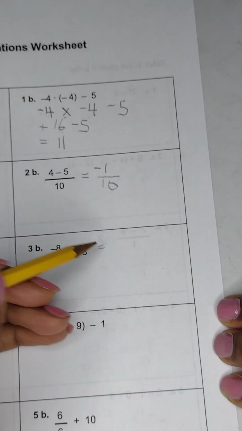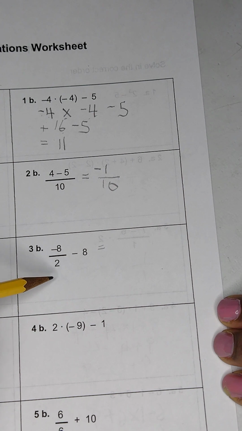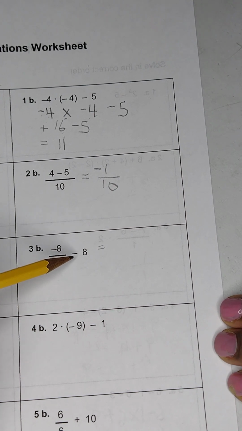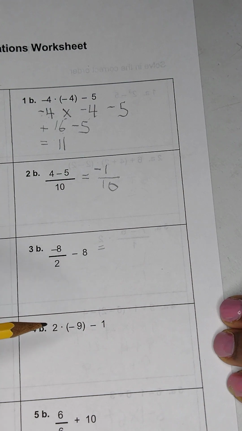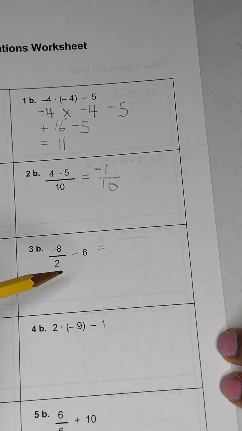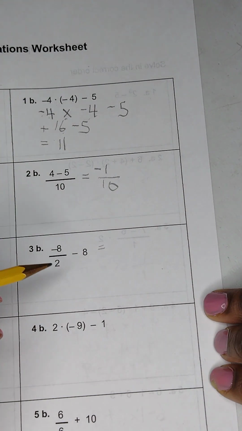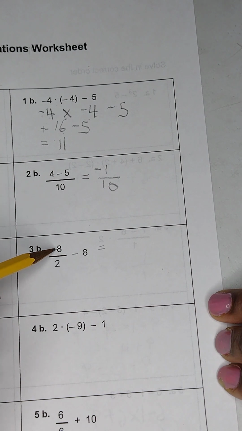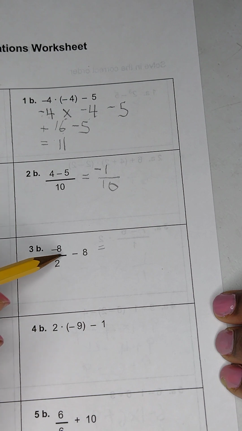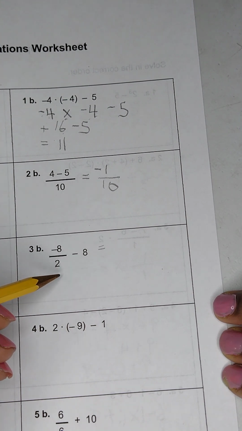Right, so we've got negative 8 halves, subtract 8. There are a few ways you can approach this, but I'm just going to take you through the easier way. So you've got negative 8 over 2. Now this line here just means divide. So 8 divided by 2 is 4.